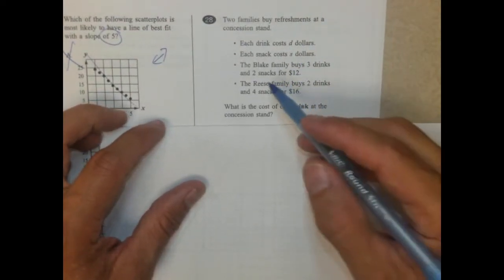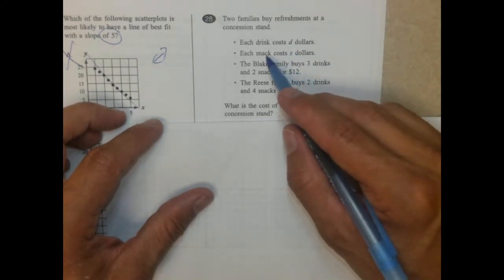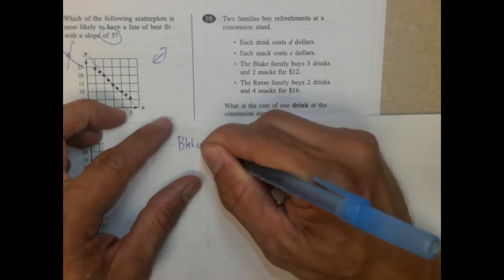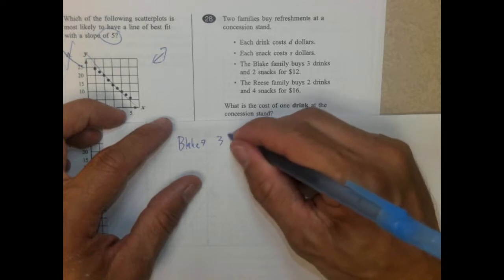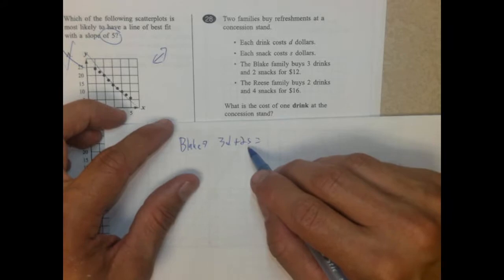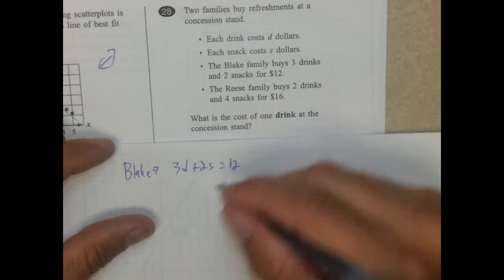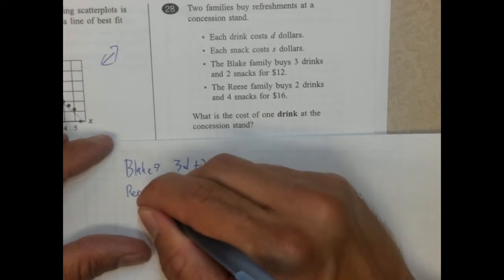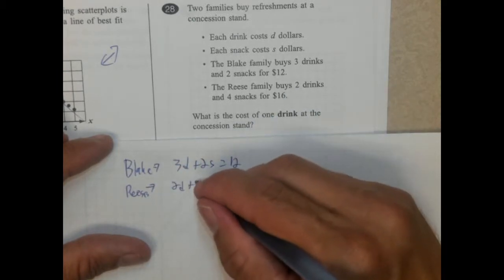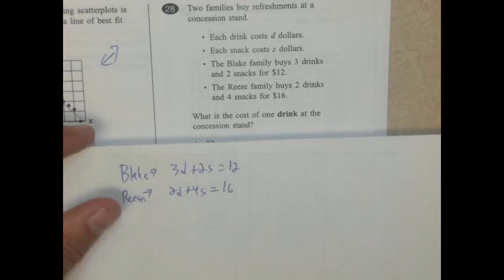All right, so D stands for drinks. S stands for snacks. So we'll do the Blake family equation. Blake family equation is going to look like this. We're going to have 3 drinks, so 3D, plus 2 snacks, plus 2S, equal. I hate when they have S as a variable because it looks like a 2 if you read it, kind of sloppy. And that equals $12. And then the Reese family, 2 drinks, so 2D, and 4 snacks equals 16. All right, so how do we solve this?